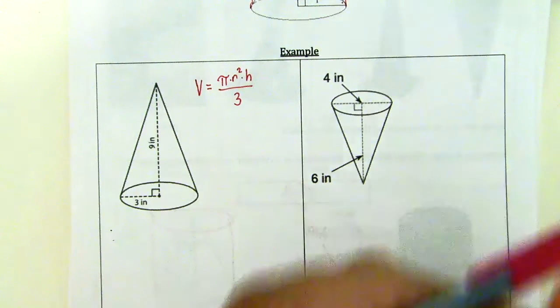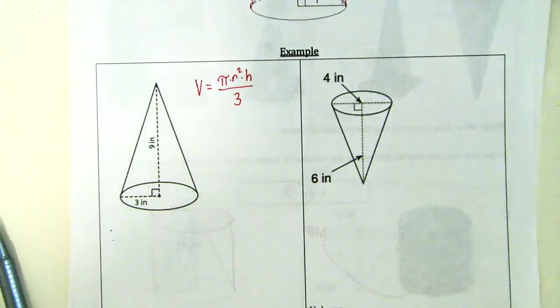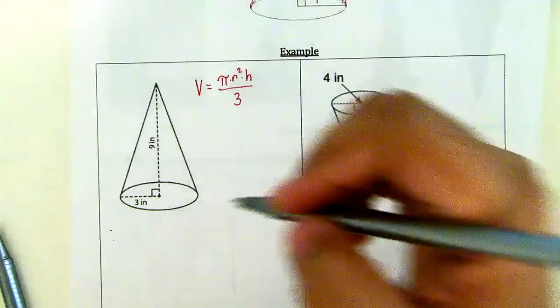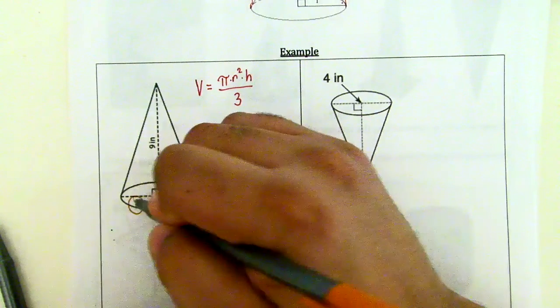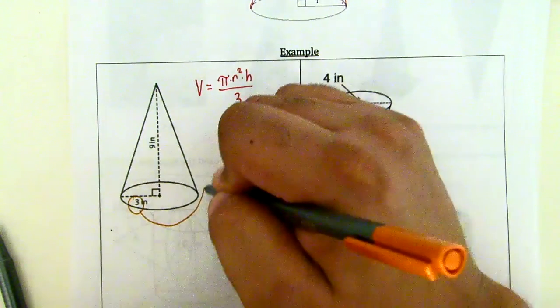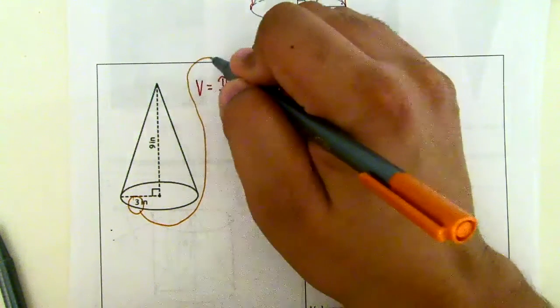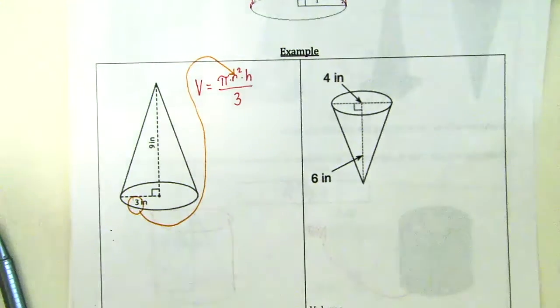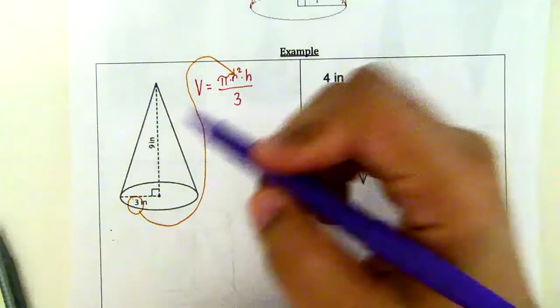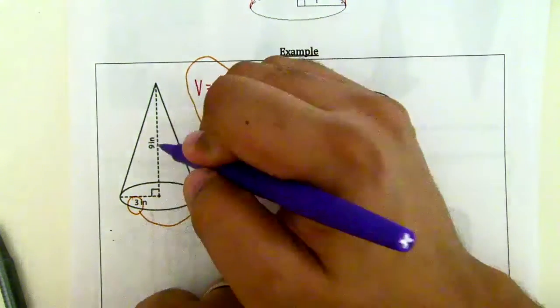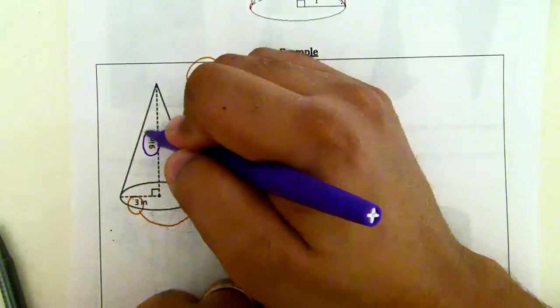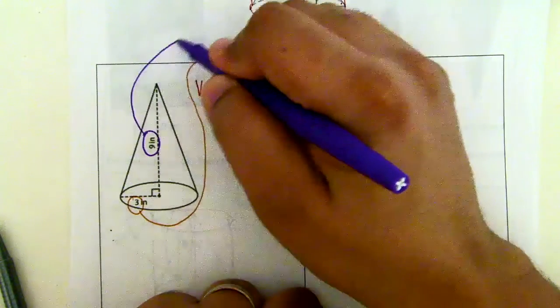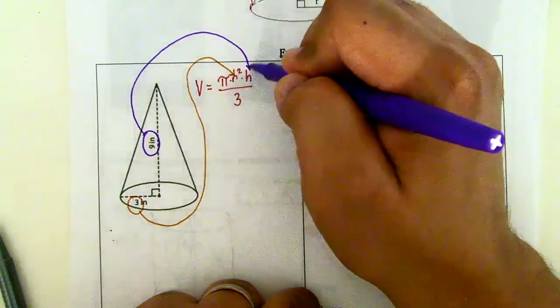So before we start, we need to try to identify things here. We know right here, 3, that's my radius. So the radius of 3 is going to get substituted into that r in the equation here, right? Similarly, I know that the height is going to tell me how tall my cone is. So my height in this case is 9. I'm going to substitute that value in for h.